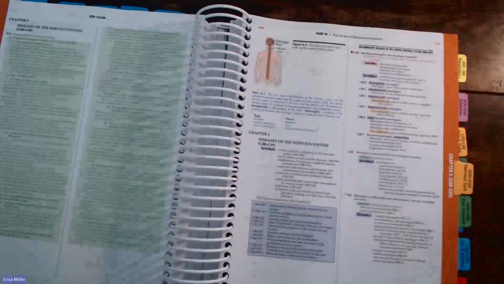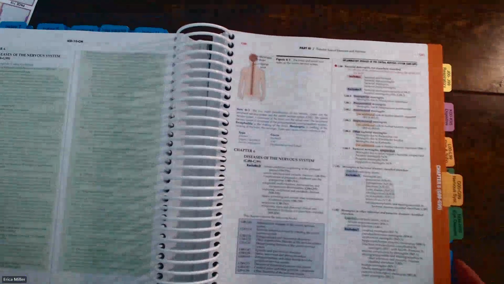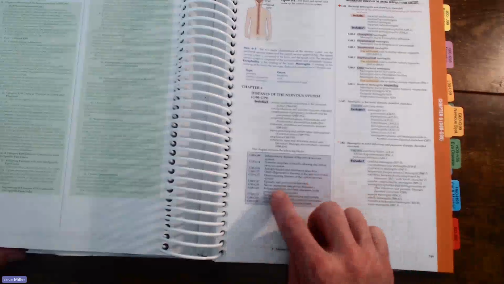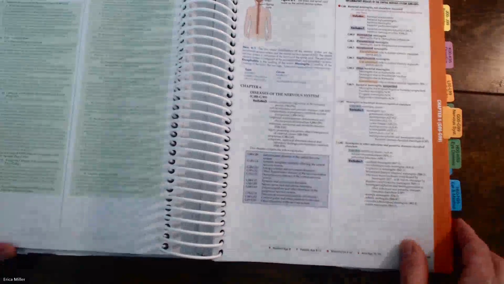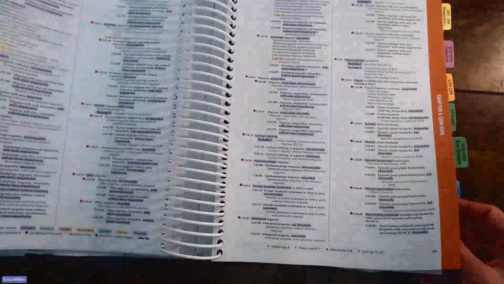Now we're into chapter 6. I call this the G codes. The G codes is diseases of the nervous system. Okay. So it could be your central nervous system, nerve roots, anything. Meningitis is a great example. Even a headache would be coded under the G code nervous system. All right, moving on to our H codes.